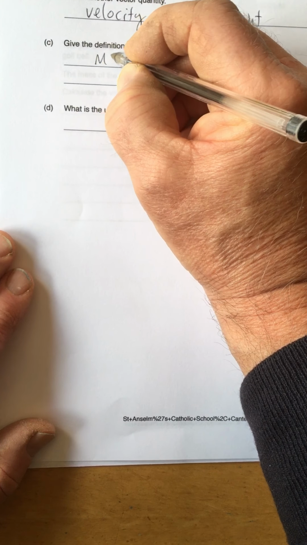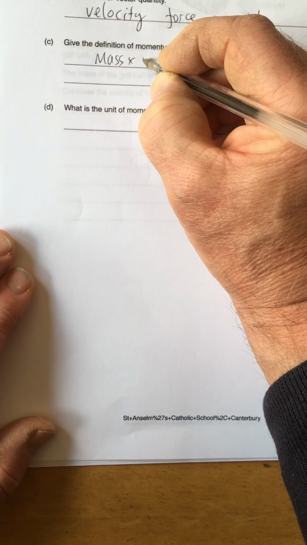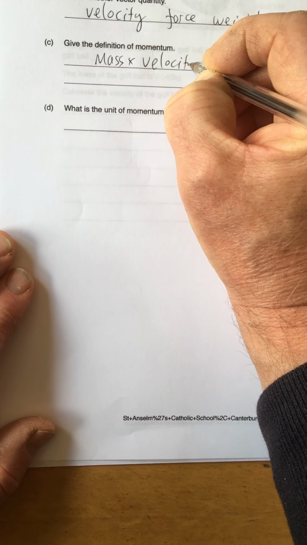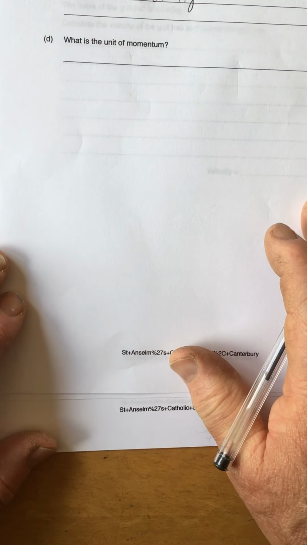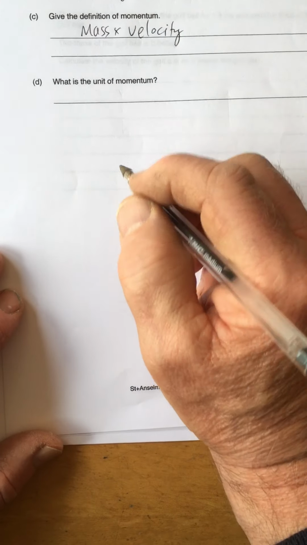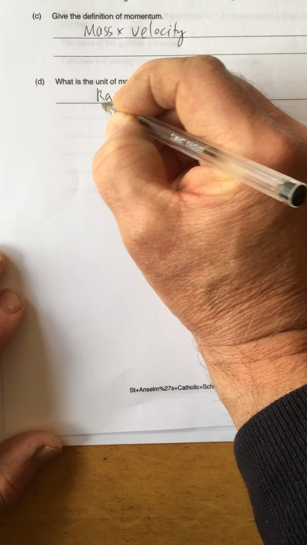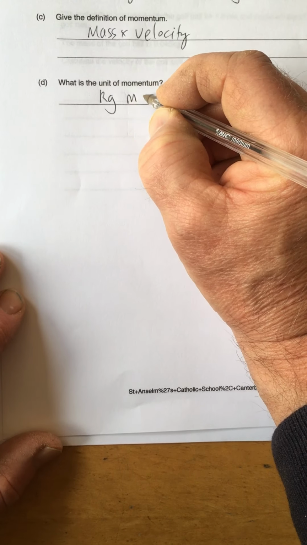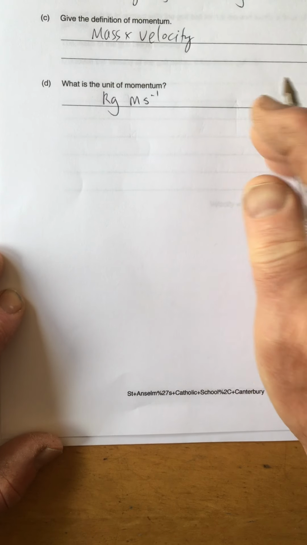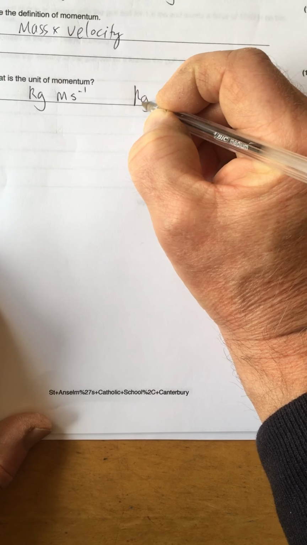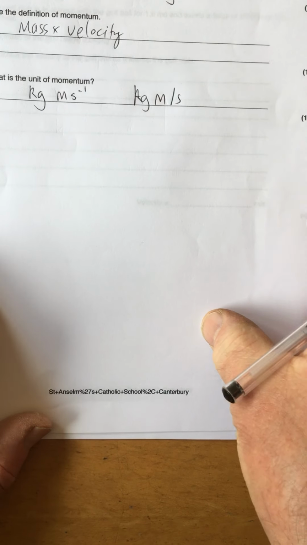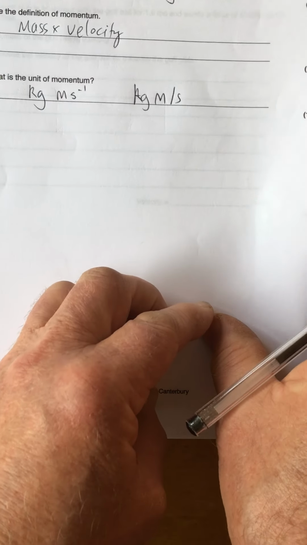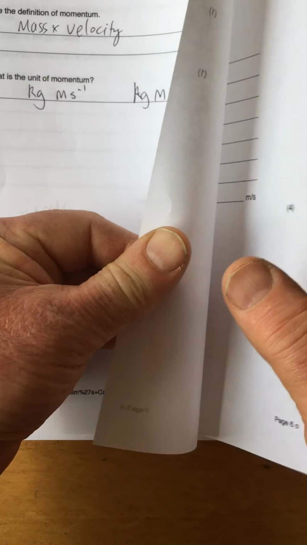The definition of momentum is very simple. It's mass times velocity, and you write it out like that. That's what they want. And the unit of this, well, that's simple enough. The unit of mass is a kilogram, and velocity is meters per second. You either do it like that, or you can have kilogram meters per second. Either way is good. So far, that's some lovely easy marks for the momentum question.